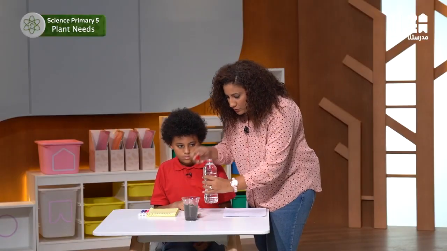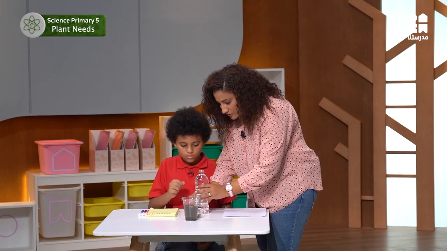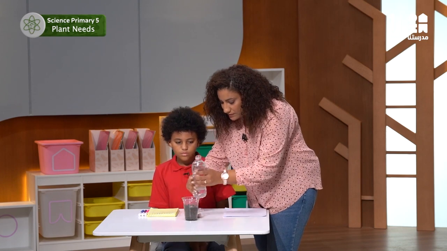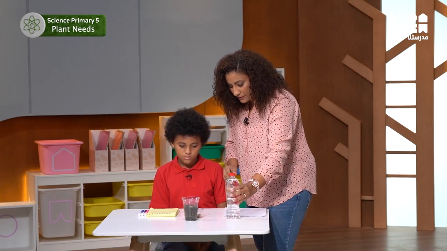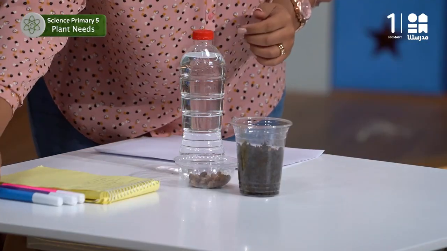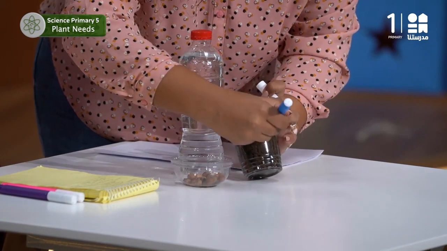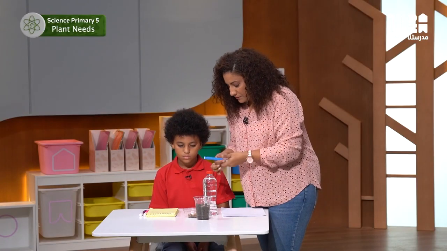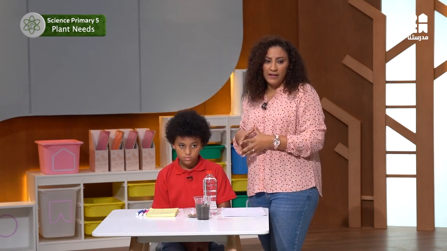Here, we used the soil in the cup, the seeds, and the water. But with Ryan, we will not put our plants in the sunlight. The most important thing we need to do is to mark our cups. So here I will mark it with A. And we will mark Malak's as well with the letter A.